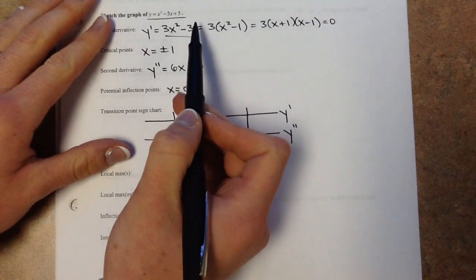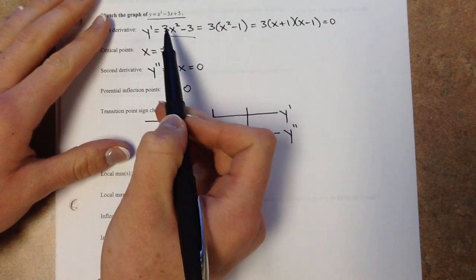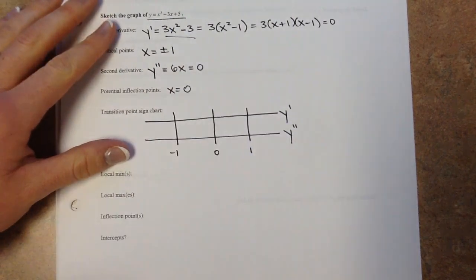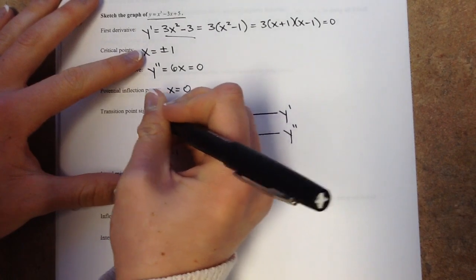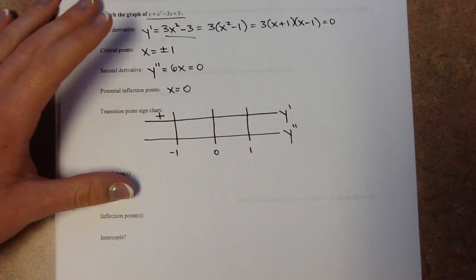So say I plug in a negative 10. If I plug that in here, negative 10 squared is 100. So this is definitely something positive. I come up with 297 if I plug in a negative 10. So the first derivative will definitely be positive. That means my function will be increasing on that little range.